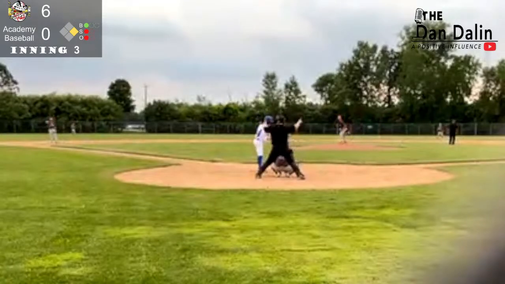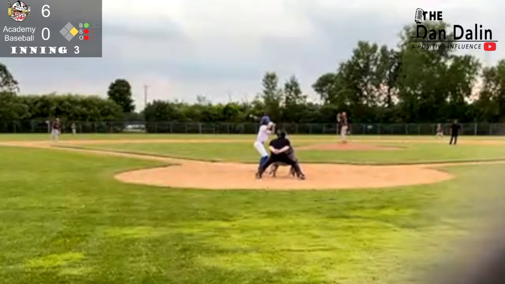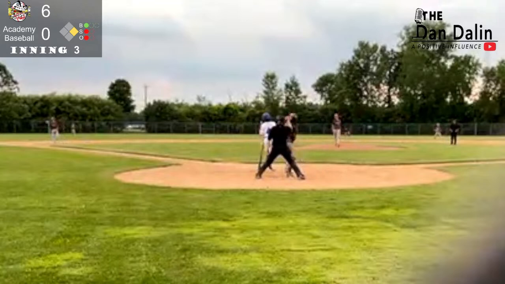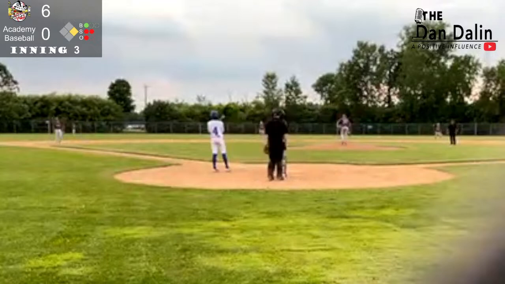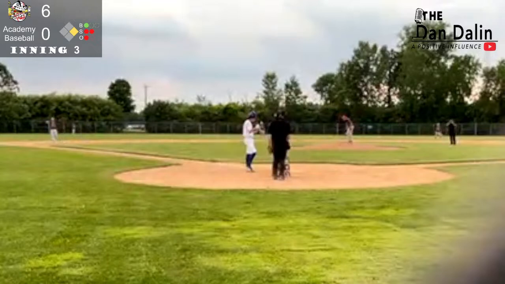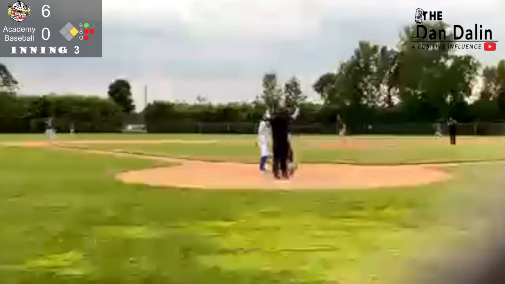Now, he doesn't have to dive back to first, so one would say he's not leading far enough. There's the pitch. Swing and a miss. Strike 2. One ball, 2 strikes, 1 out.